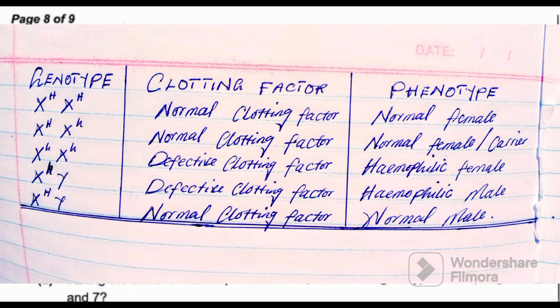The genotype X to the small letter h, X to the small letter h, is described under clotting factor as defective clotting factor, meaning this person is hemophilic, so it's a hemophilic female under phenotype.